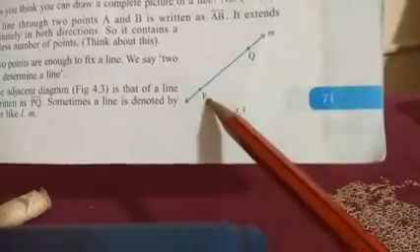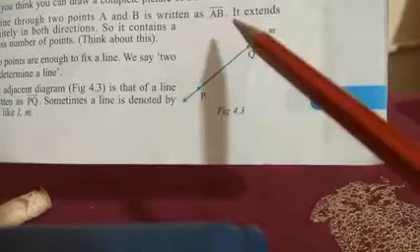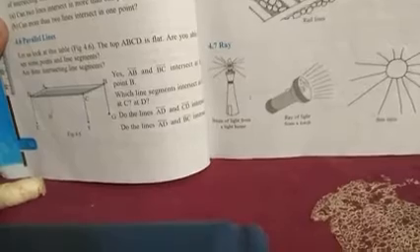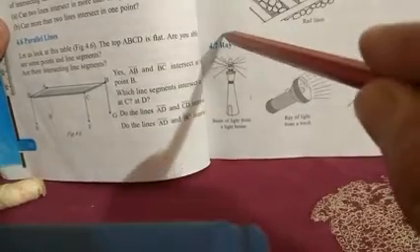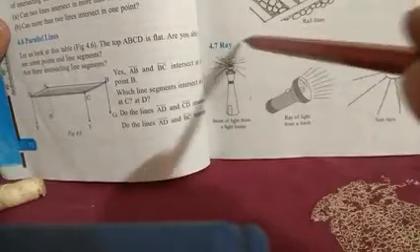You can see this also, line PQ. Okay, line AB. Now you got the idea of lines. Suppose we draw from one end to another, you will get it easily. With the help of a scale also, you can draw a line like this. So this is a line.